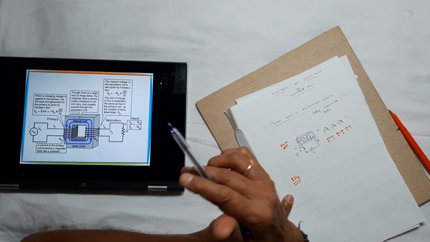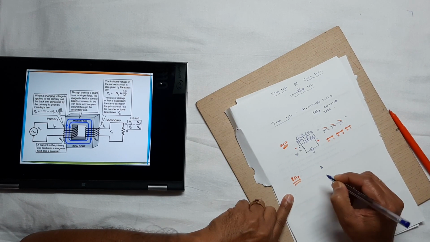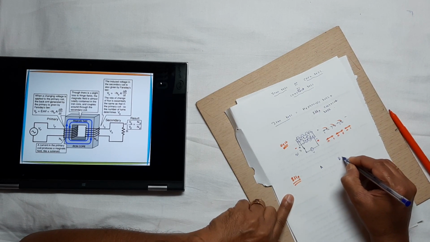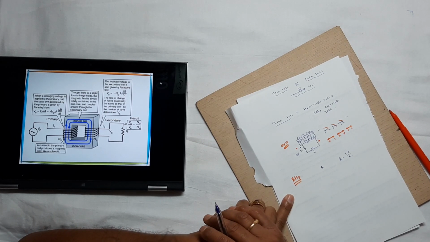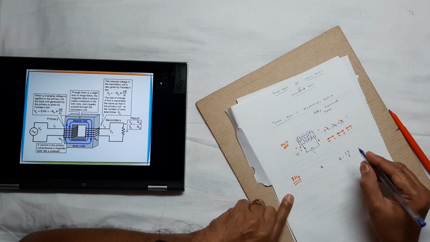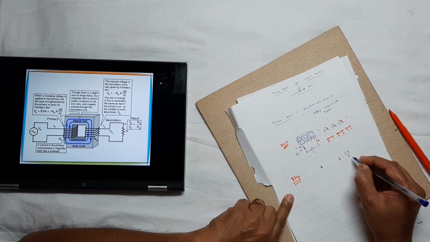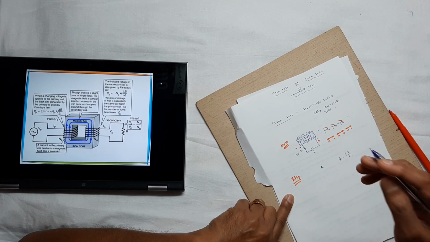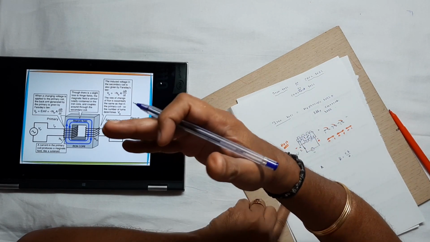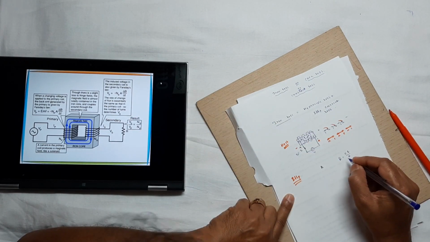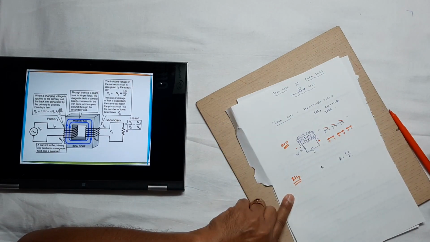If you make a solid body, the cross-sectional area of the magnetic core is more. Therefore, R is equal to rho L by A. If the cross-sectional area is reduced, that is, if you make laminations, you can reduce the losses, that is, whatever currents are induced in the magnetic core.